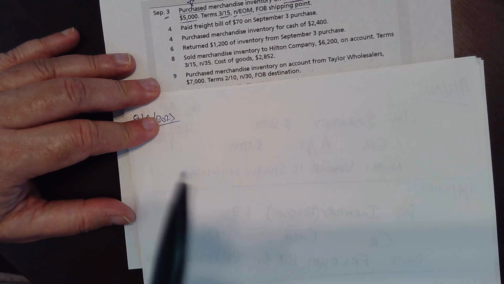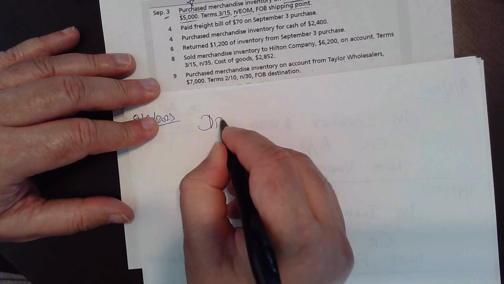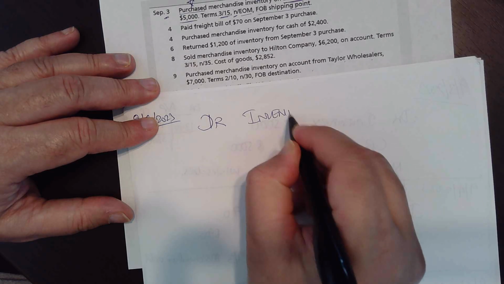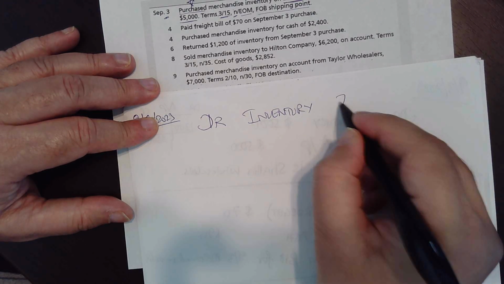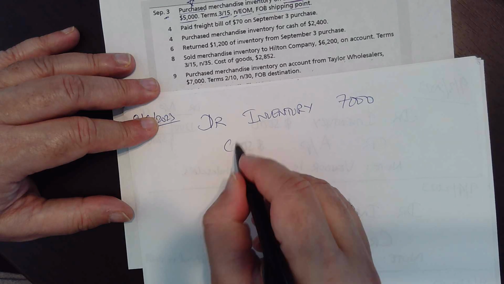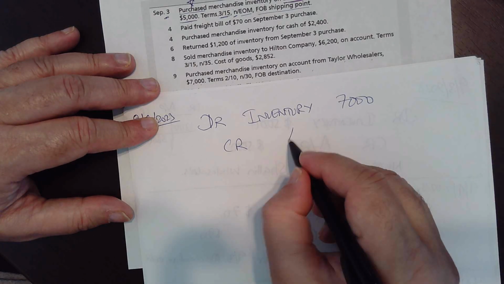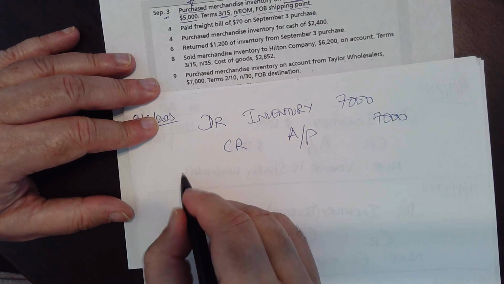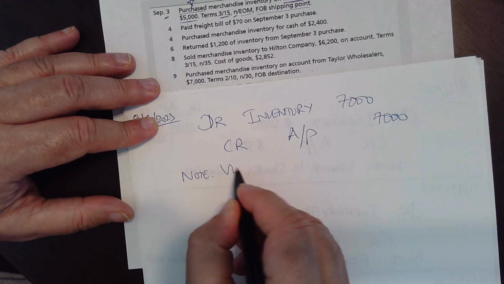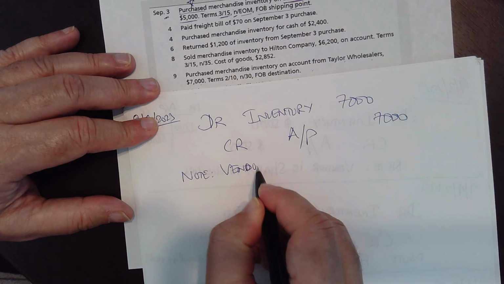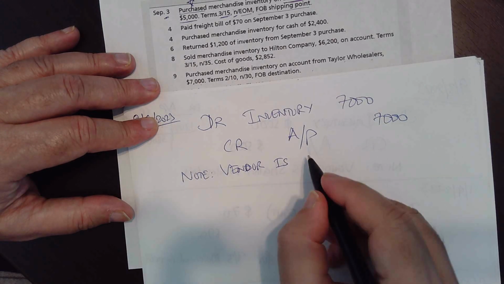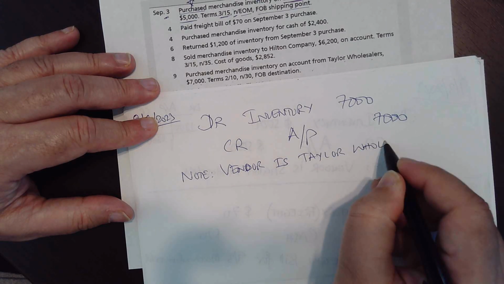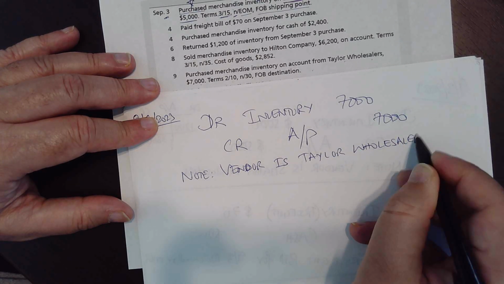Okay, so how are we going to say when we are purchasing? We're going to say debit inventory for $7,000, and we're going to credit accounts payable for $7,000 because we're purchasing on account, and we can note here that the vendor is Taylor Wholesalers.